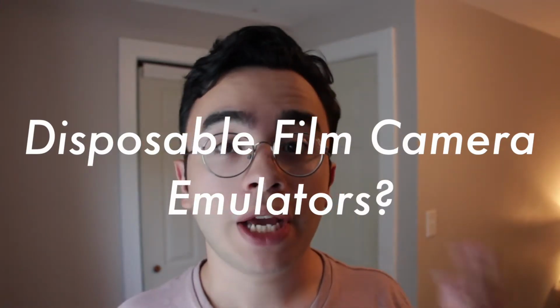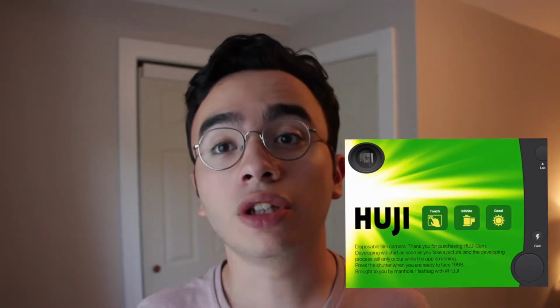There's a paid one called Kodak and a free one called Fuji, which are obviously plays on Kodak and Fuji, the biggest celluloid film producers. I haven't had any experience with Kodak, but with Fuji, I've played around with the app. If you're not aware of what these apps do, they basically replicate the experience of a disposable film camera. They look like one, you take a picture, then you wave a bit, and you get your image back.